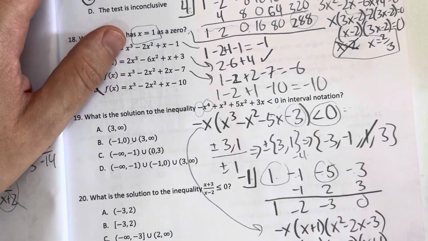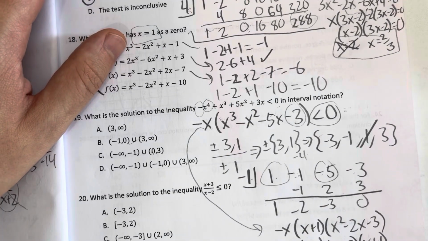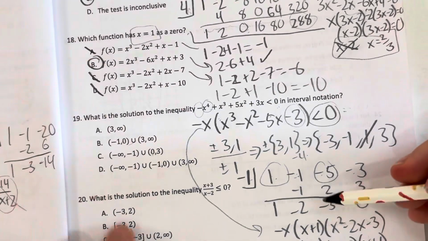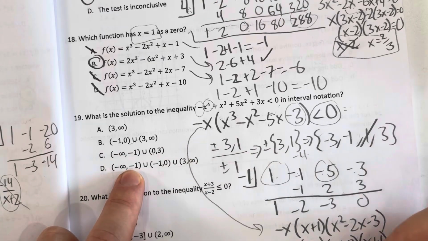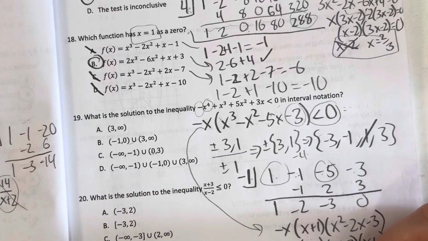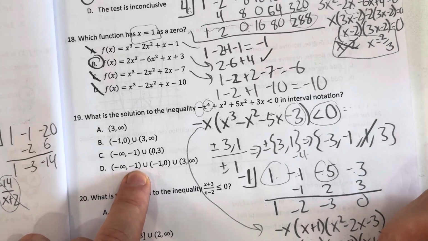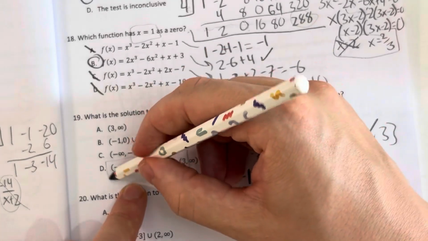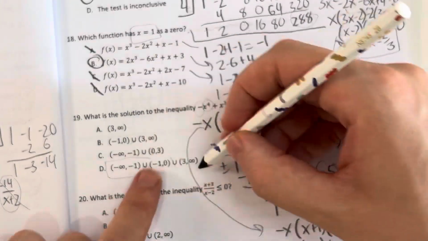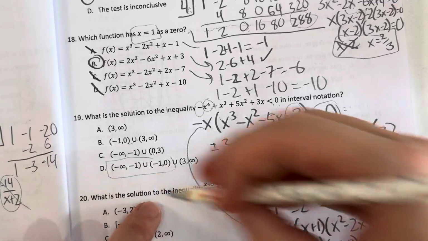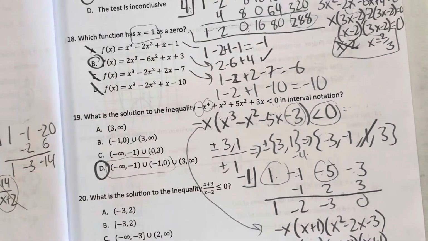I think I made a mistake here. Well, let's just keep going. Here we go. Oh, no, this is correct. Very good job by me. Here it's negative. Here, from negative infinity to 0, but not at negative 1. At negative 1 it is equal to 0. We want it strictly less. And then from 3 to infinity. Yes, no mistake.